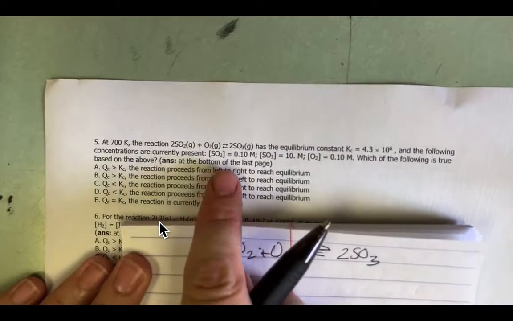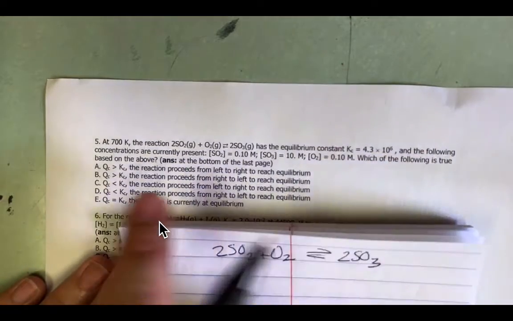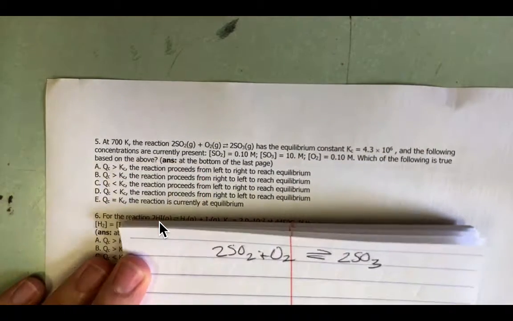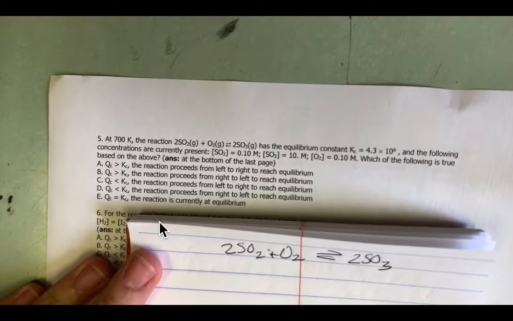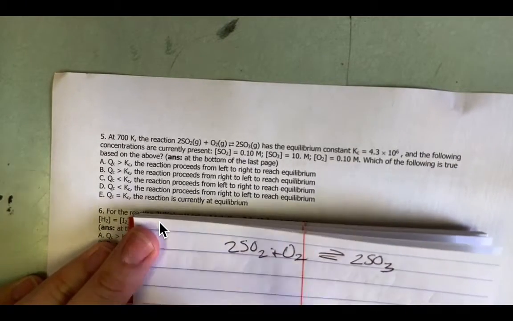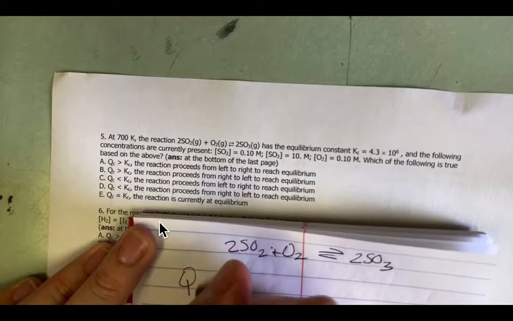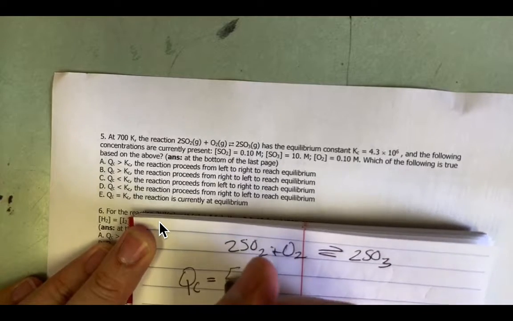Now the concentrations that we have here, I've been careful to write this: the following concentrations are currently present. So have we waited long enough for it to reach equilibrium? Maybe, maybe not. These are just the concentrations at whatever time this was sampled. But nice for us, the form is the same.